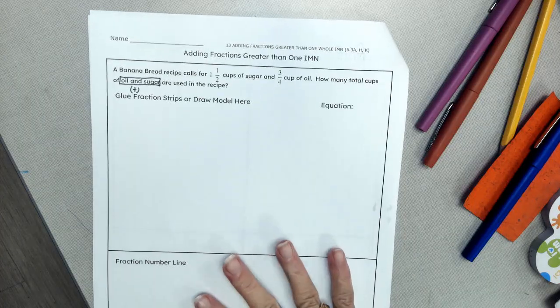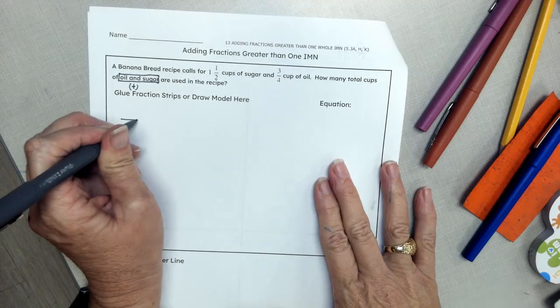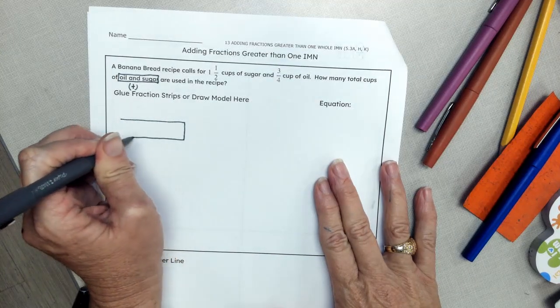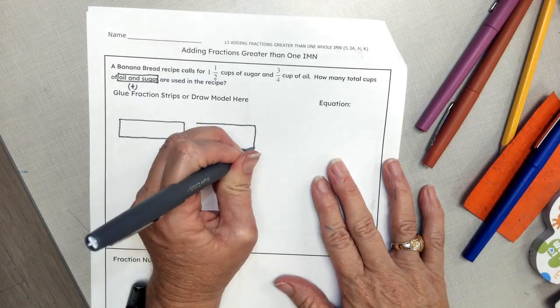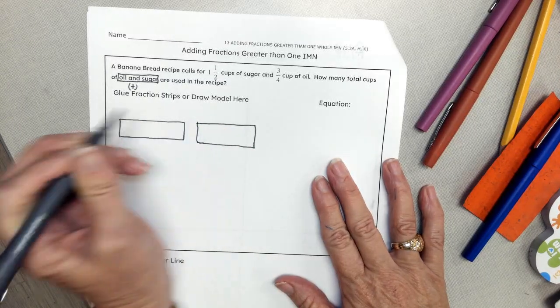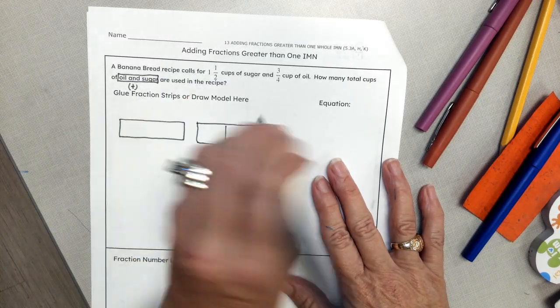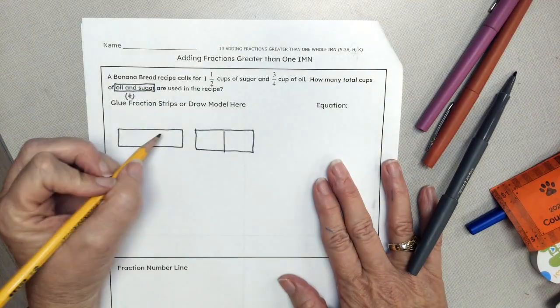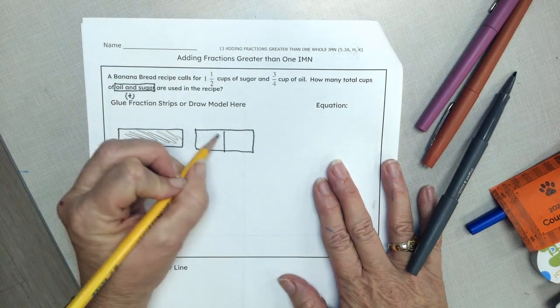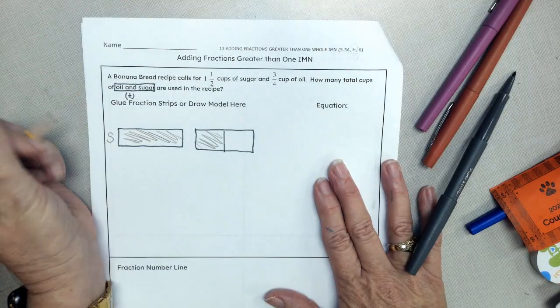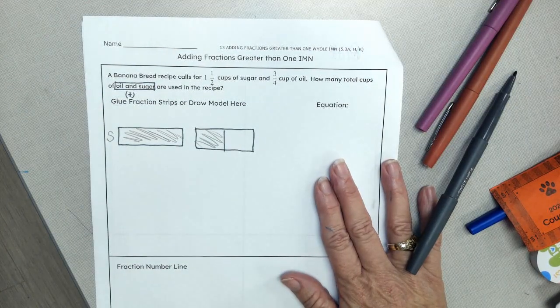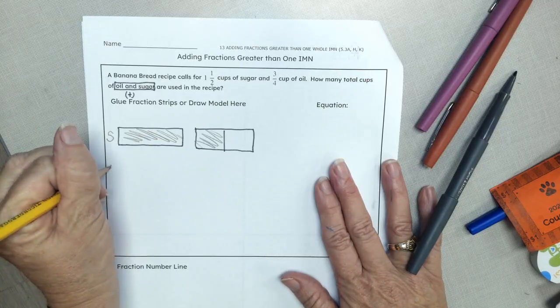Okay? So I'm going to draw a picture right now of a whole and another picture, and I'm going to cut this one in half, and I'm very quickly going to shade 1.5, and I'm going to call that the sugar amount. And then we've got our oil.